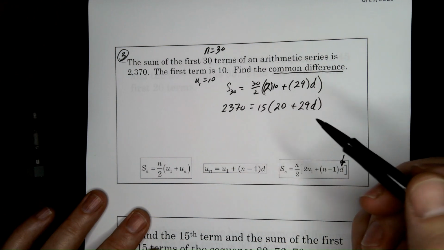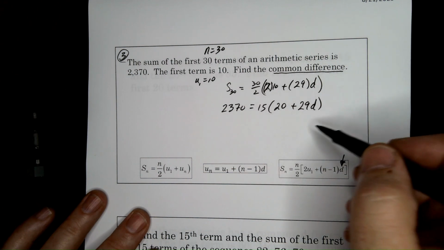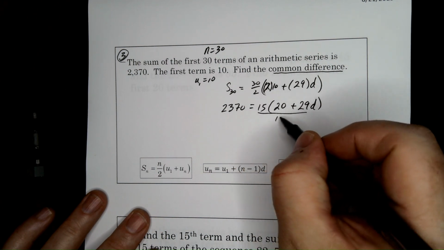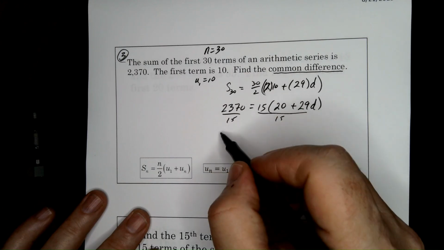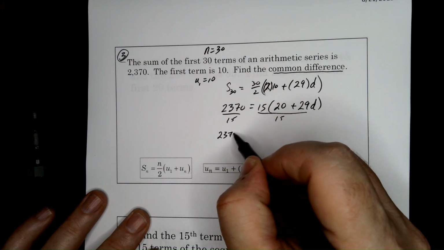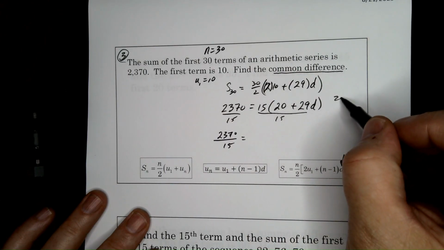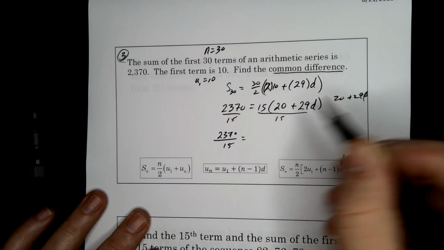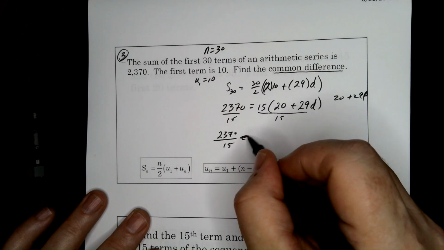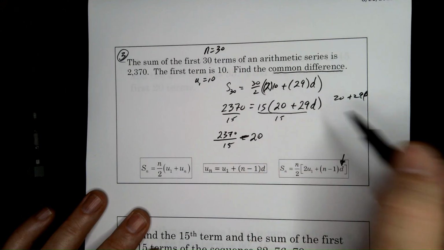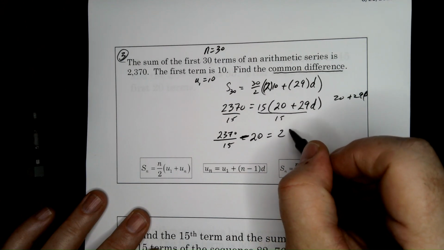So divide both sides by 15, right? I don't know off the top of my head what that equals, so I'm just going to leave it like this. And then in here, look what we've got. We've got 20 plus 29d, so I can subtract 20. So I'm just going to put minus 20 right here equals 29d.